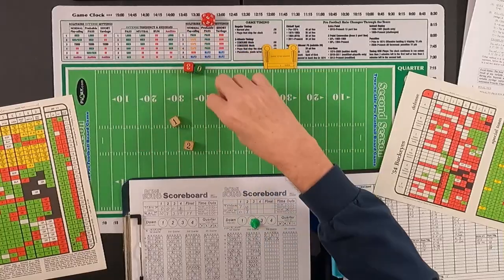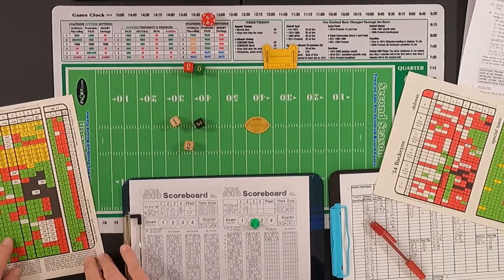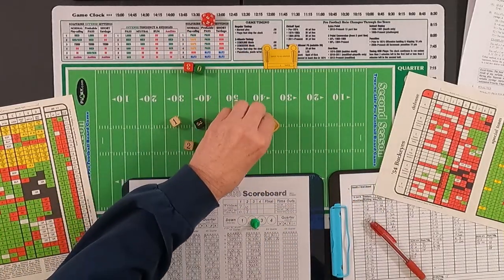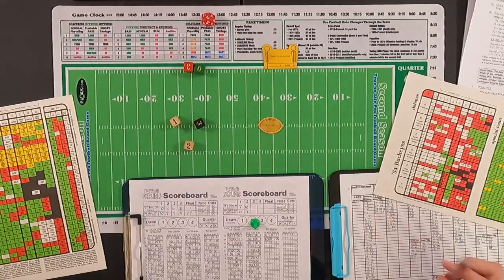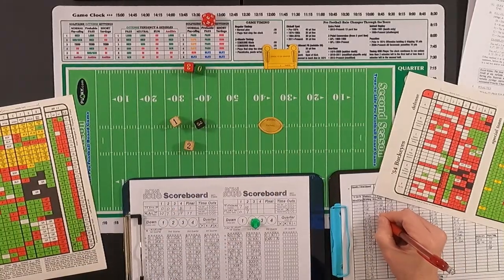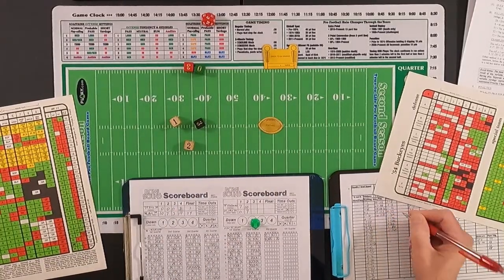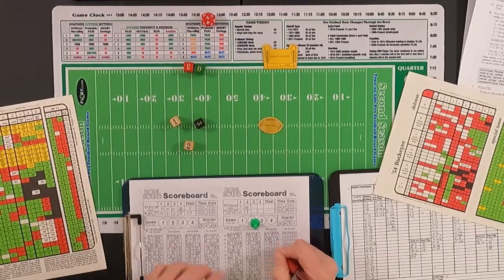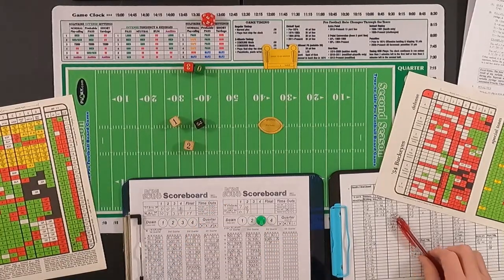Okay, nothing there. And a 33 on his end run is 5 yards in parentheses. So he gained 5. And there he comes off. It's third down and 4.